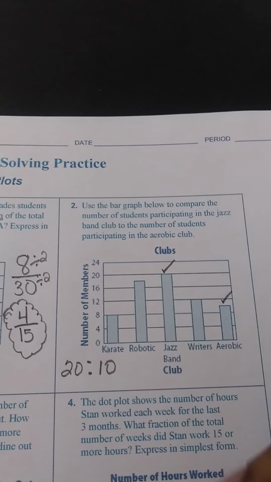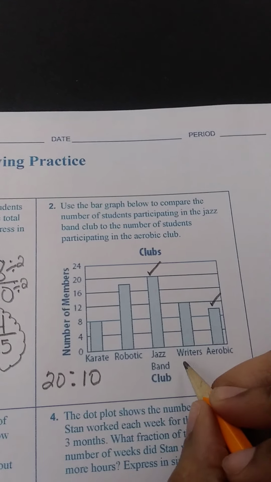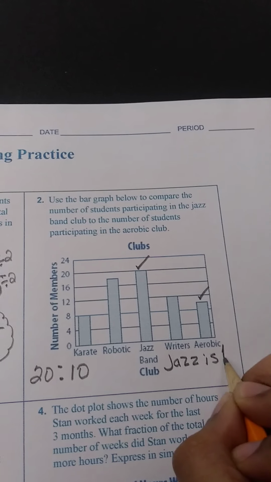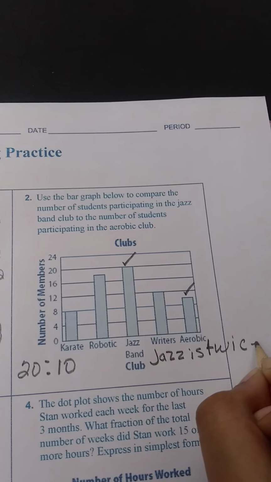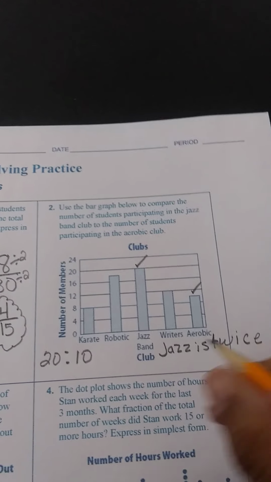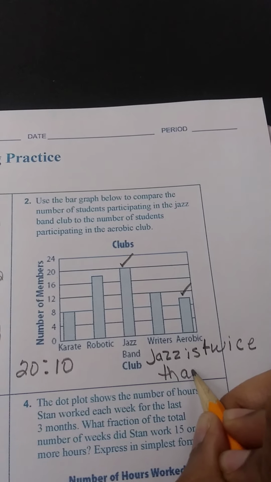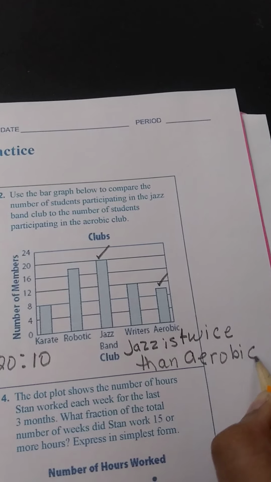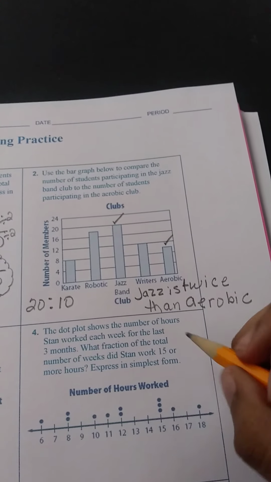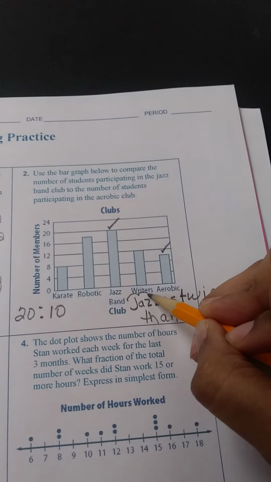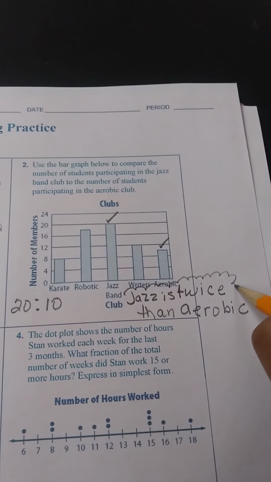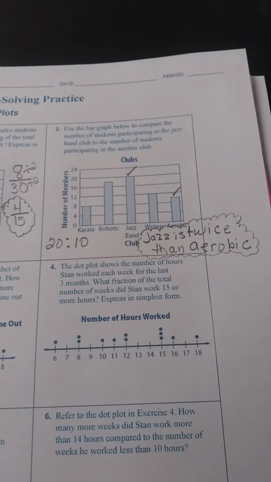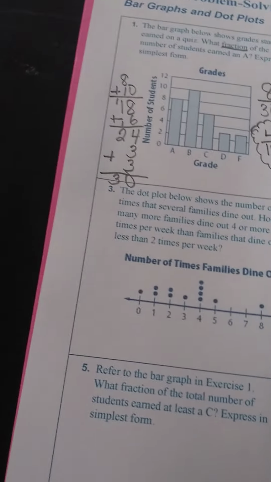So the information that we can get from that is jazz has twice as many students participating than aerobic. And that was quick math, okay? Because we know 20 is 2 times 10. 2 times as many.